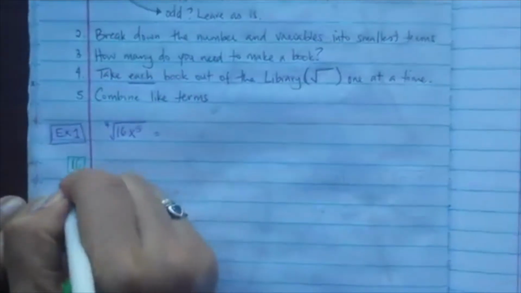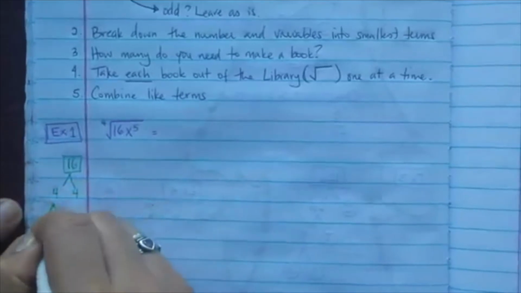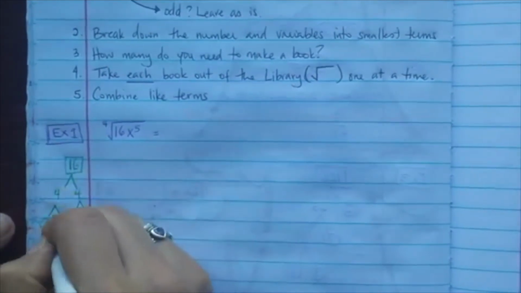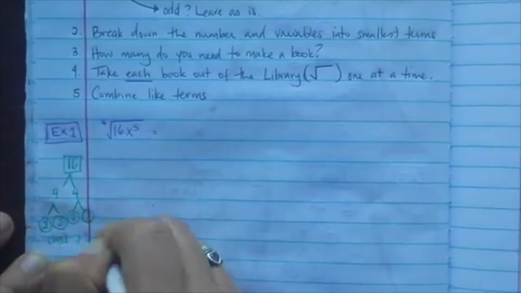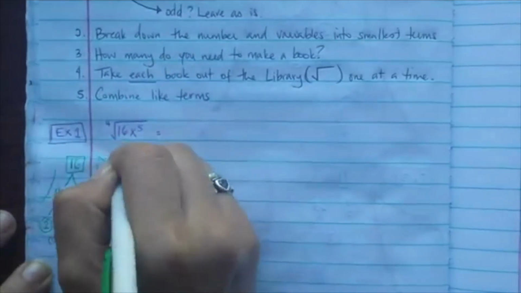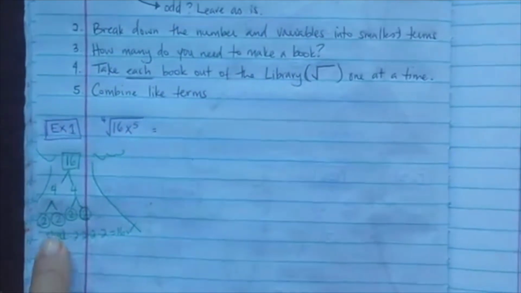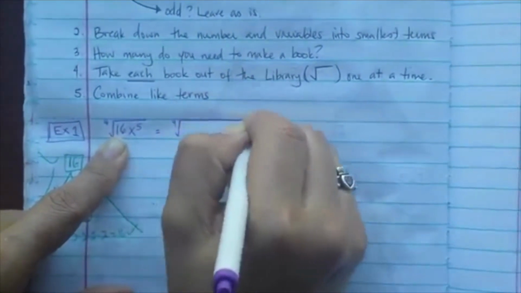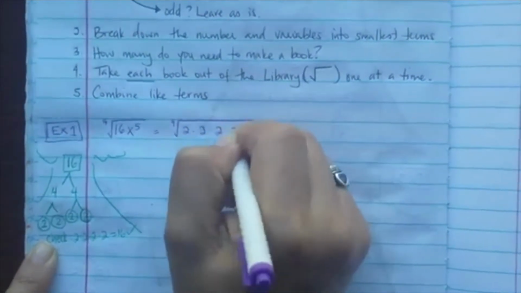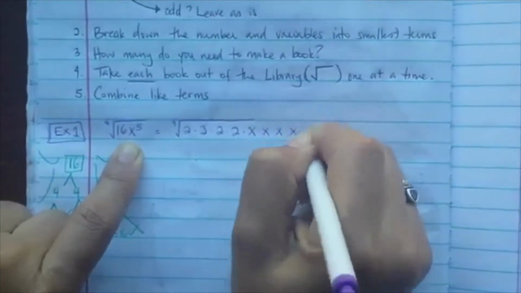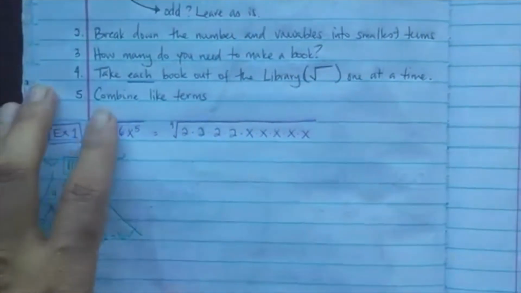So 16, I can break it into 4 times 4. Again, keep breaking it down till you have prime numbers. So 2 times 2 and then 2 times 2 again. Then just check it to make sure. 2 times 2 is 4, times 2 is 8, times 2 is 16. Perfect. So I can break 16 down into its prime factorization. We're going to rewrite this as 2 times 2 times 2 times 2. That's the 16. And x^5 is how many? 5 x's. 1, 2, 3, 4, 5. So it's broken down.